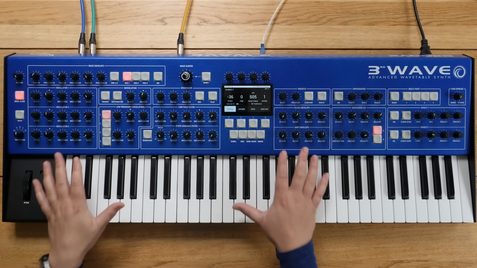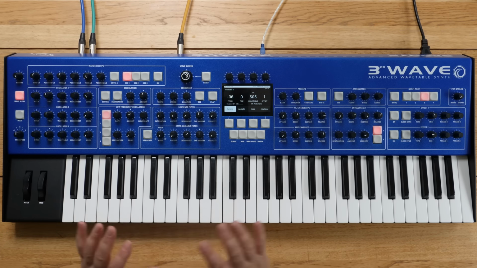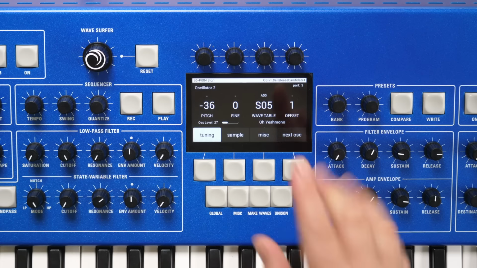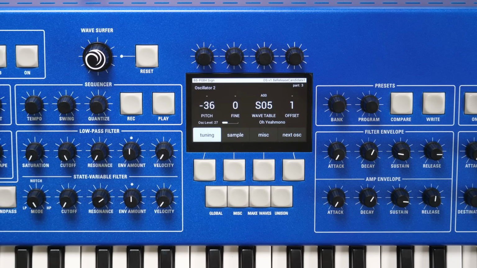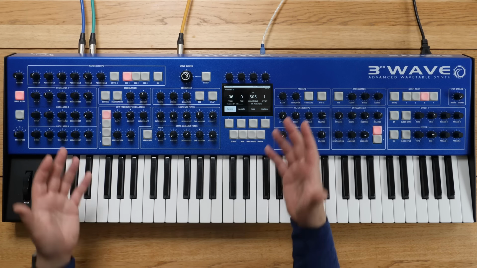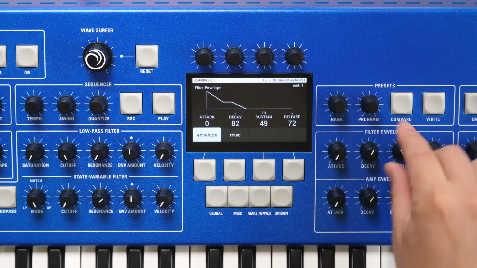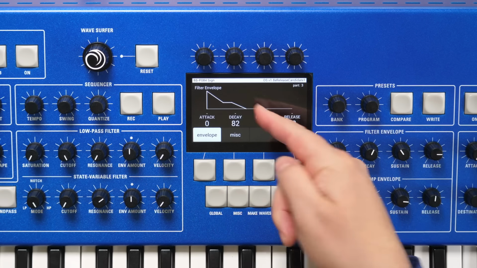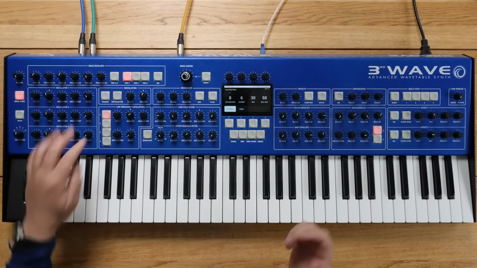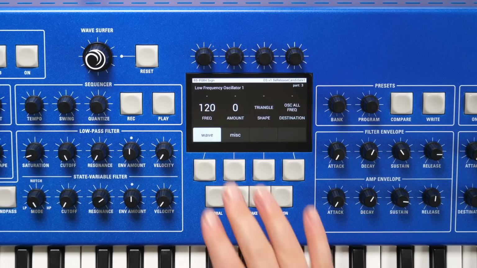Most things are pretty much knob per function, but there's so much in here. You do rely on the screen and the contextual knobs and buttons for when you program it in depth, really. When you turn a knob or hit a button, it jumps straight to the relevant page. So hit the filter envelope, it opens the filter envelope. And hitting the LFO, for example, then we go to the LFO page.